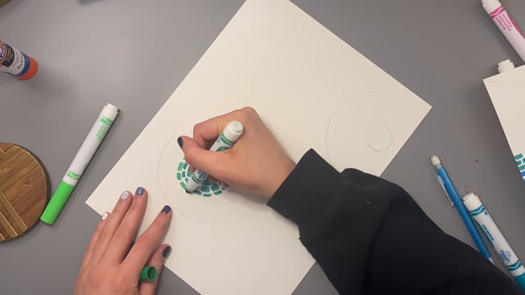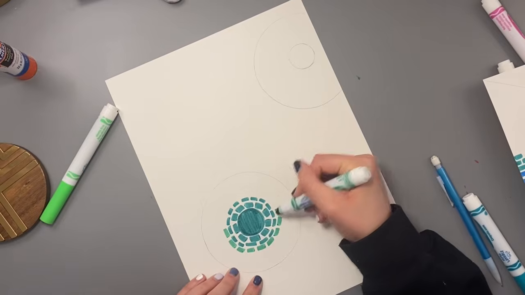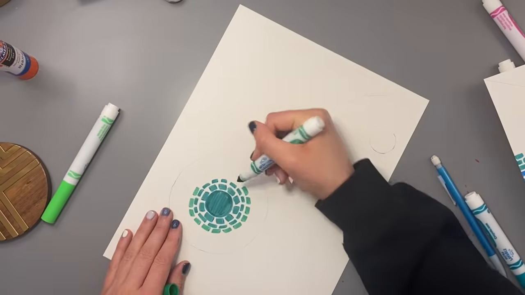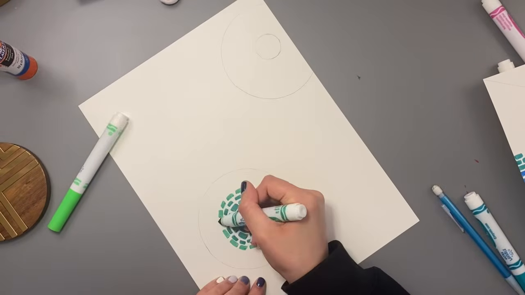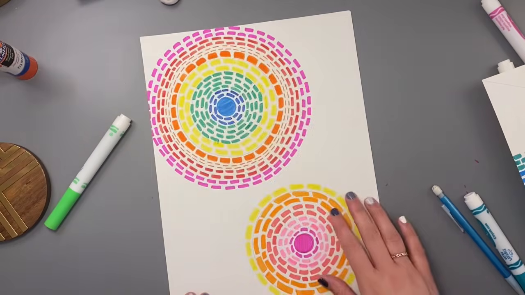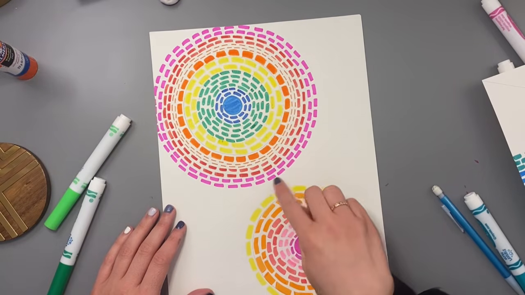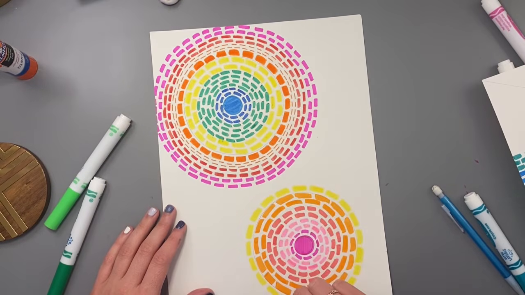Now with my next color, I'm very close to my last color again, and I'm following the shape of the circle. And I'm just gonna keep going until my circle gets bigger. So that's what I've done with this one, and eventually these circles are going to bump into each other. This area is gonna get filled up.